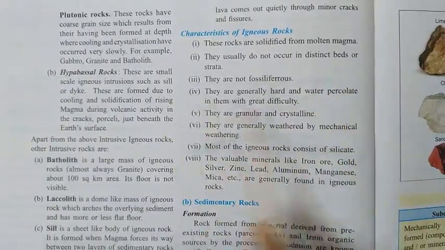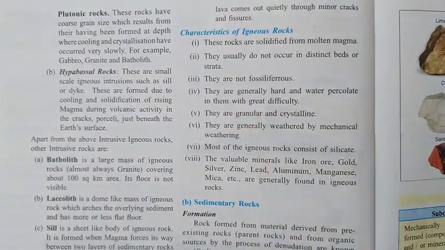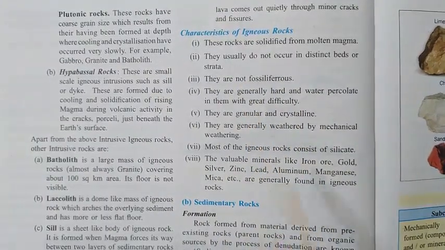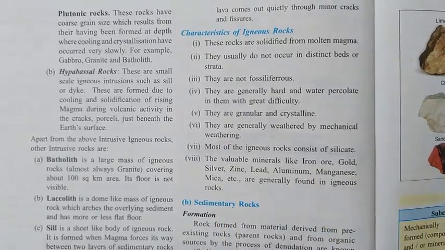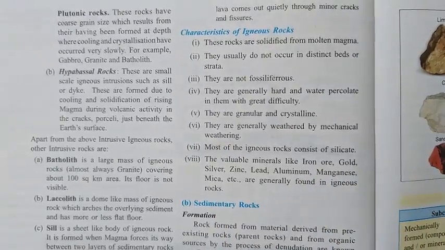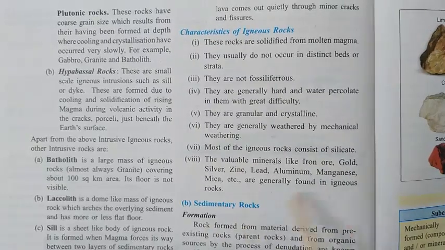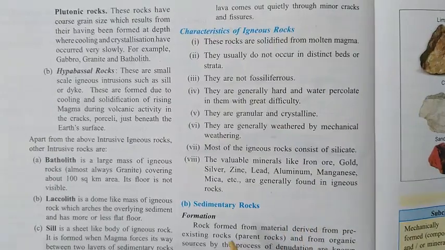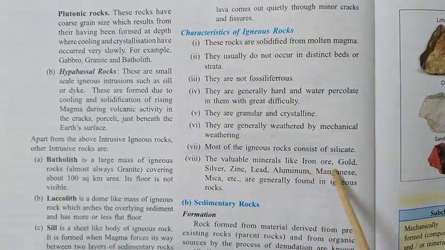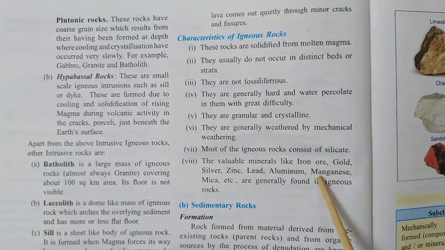Now they don't contain any fossils, so we can say they are not fossiliferous, and they are very hard, and they don't allow water to pass through. They are granular and crystalline in structure. Their texture is granular and crystalline, and they are generally weathered by mechanical weathering, and they contain silicate, and they contain different types of minerals. As you can see here, all the different types of minerals are found in these rocks.